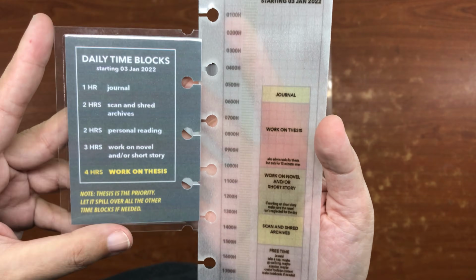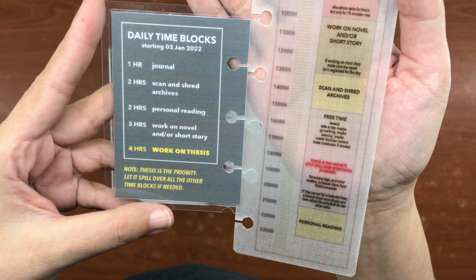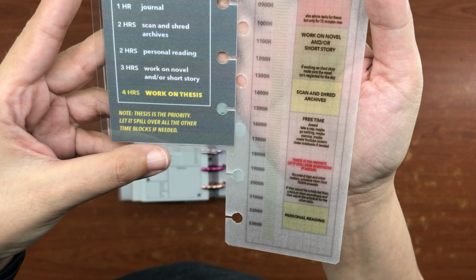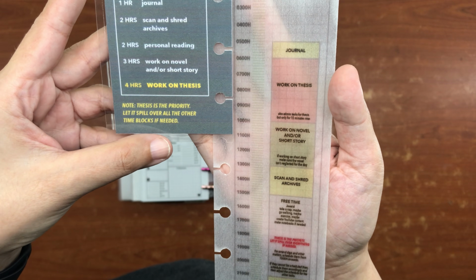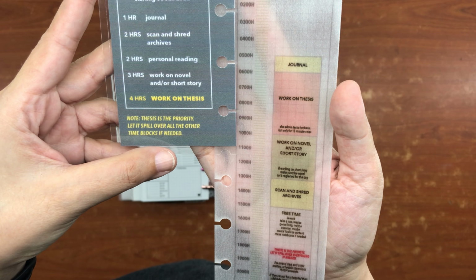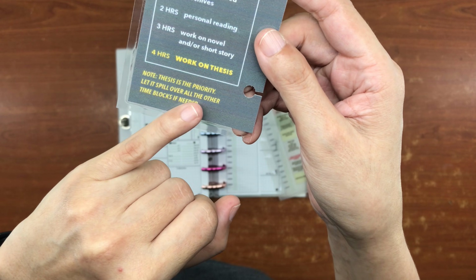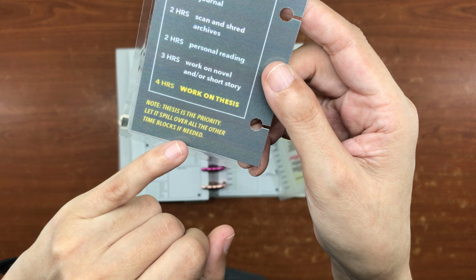Just for comparison, so you can see it's the same length of time for each task. Journaling is 1 hour. Scanning and shredding of archives is for 2 hours. Personal reading is 2 hours. Working on my novel or short story or both is 3 hours. And working on my graduate thesis is 4 hours. And I did keep the same note on here that thesis is the priority and that I must let it spill over all the other time blocks if needed.